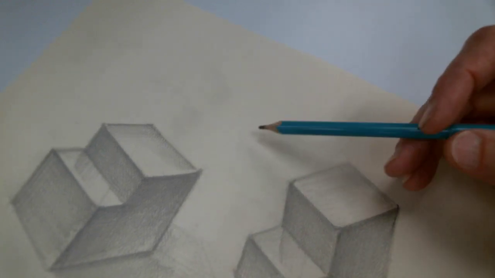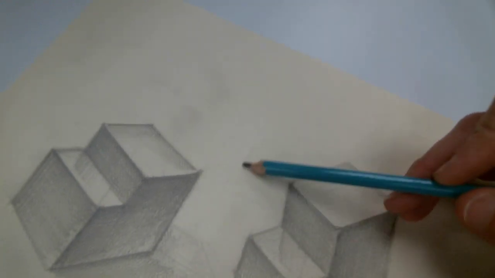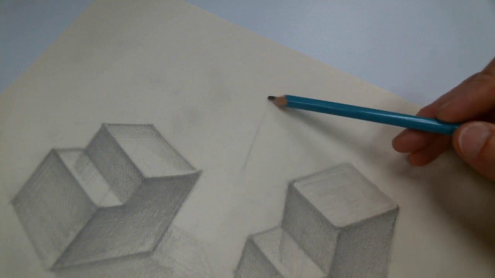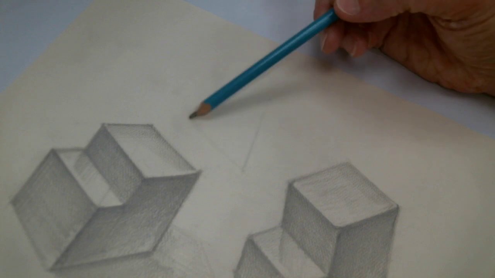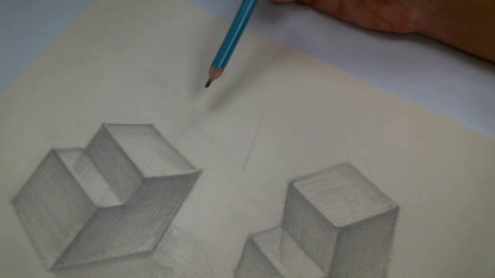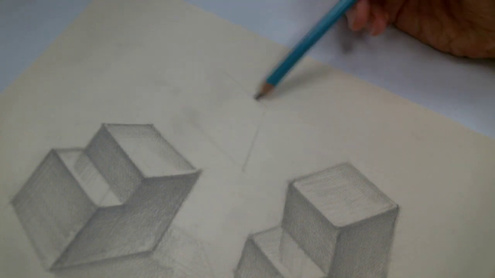So again, I'm just going to set this one right back here so it's still on the same plane. But here's this vertical line that's going to be the overall height of this object. And the parallel line, I can even use this one as a guide to help me with the left side.